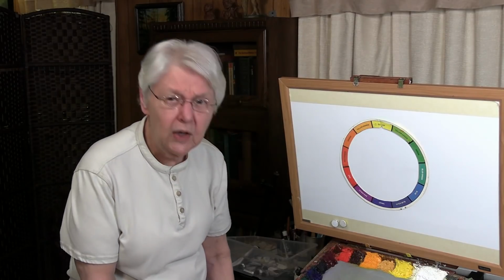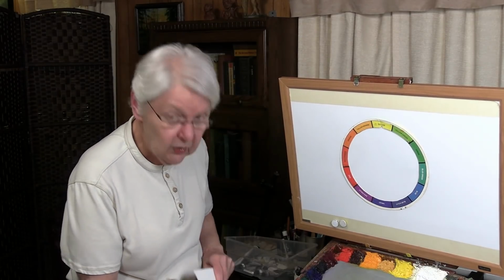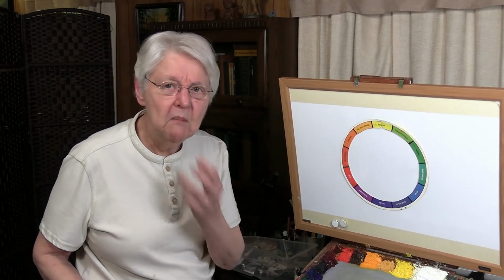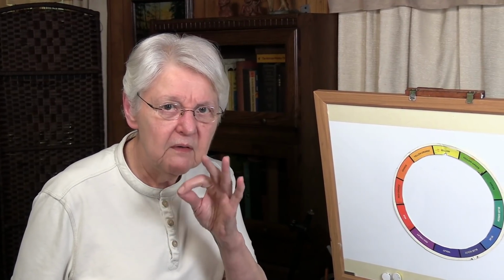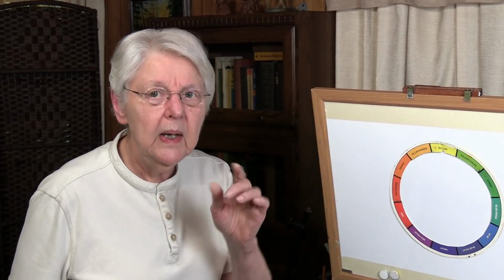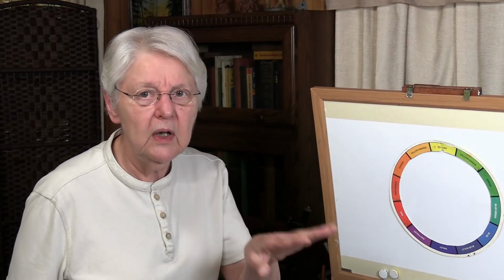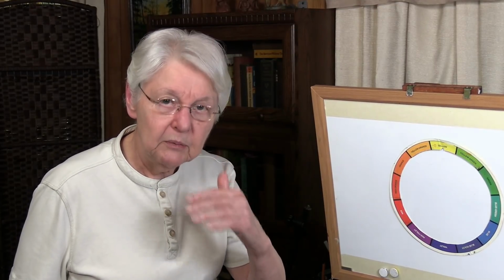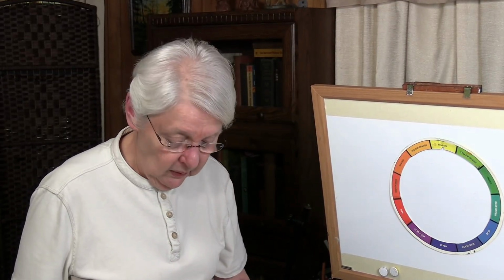Now, there's another way you can do this also to get color harmony, and that is to use a mother color. Now, mother color is, regardless of what colors you use, as long as you have one color mixed in some proportion, could be very, very little or it could be a lot, into all the other colors, it's going to give you color harmony. Now, that can happen in abstract painting. It could also happen in realistic painting.